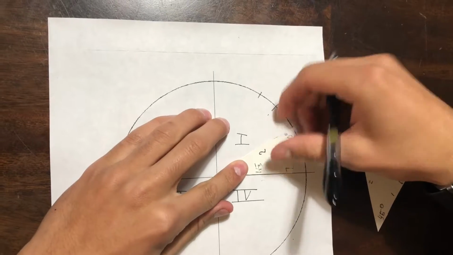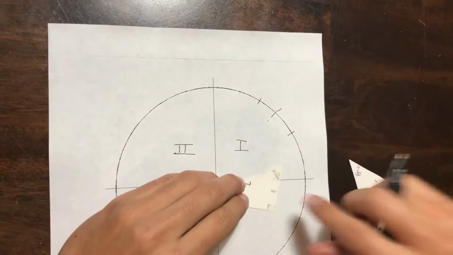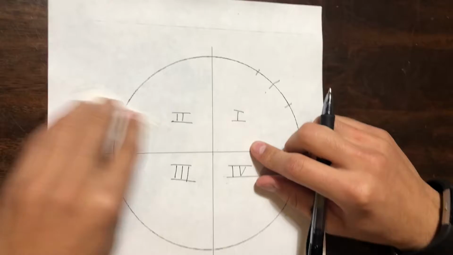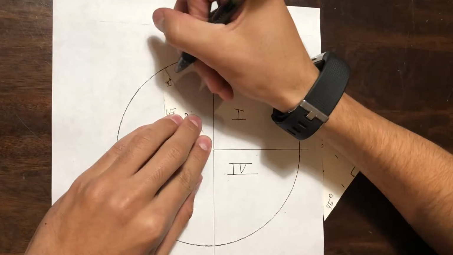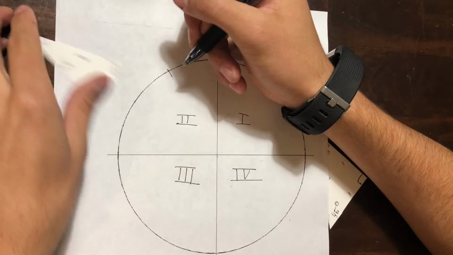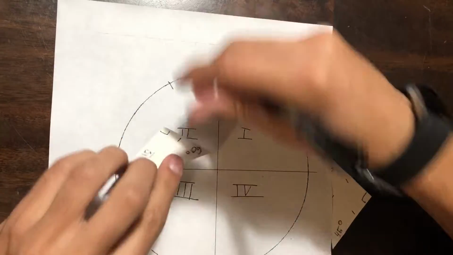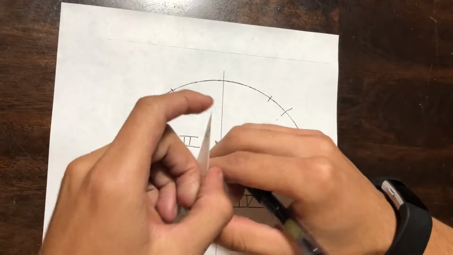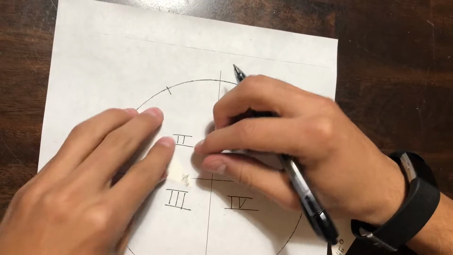So you just continue this all the way around. It's 30, 45, 60 for the first quadrant. It is then 60, 45, 30 for the second. It is then 30, 45, 60 for the third, and then 60, 45, 30.